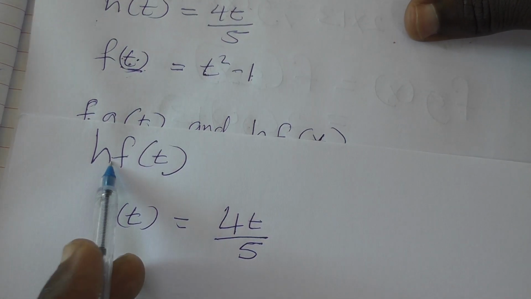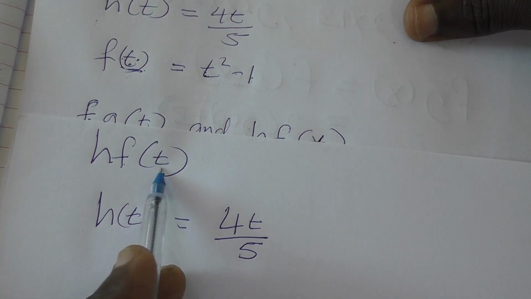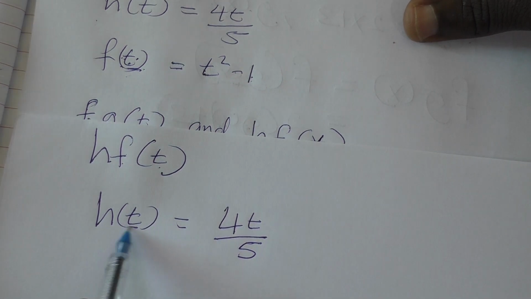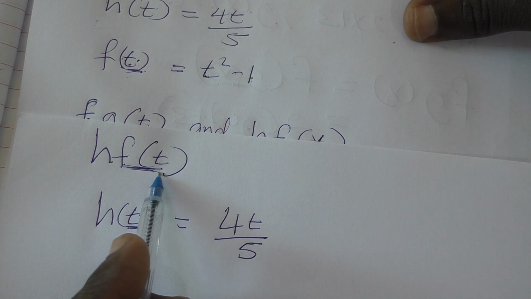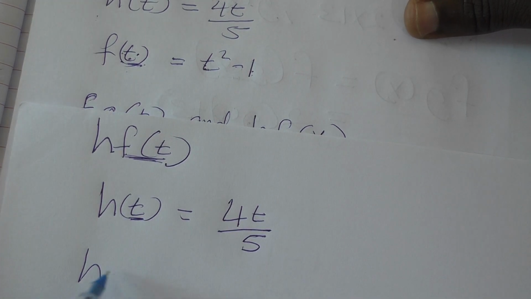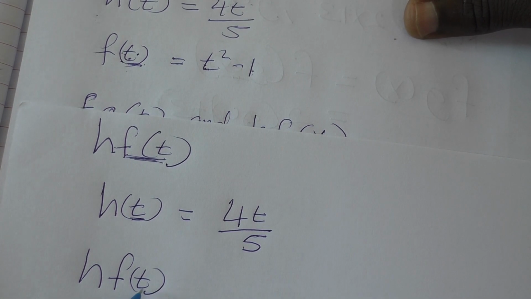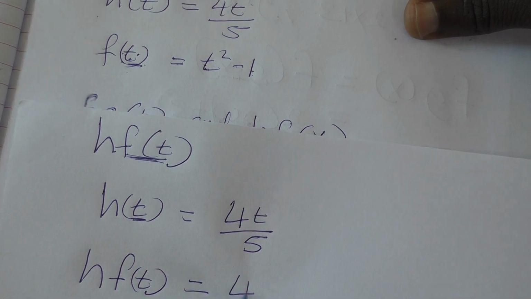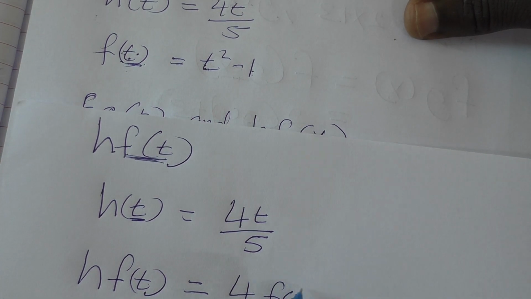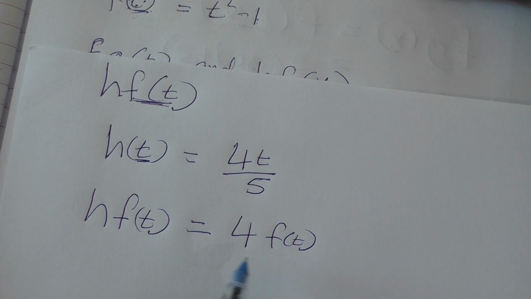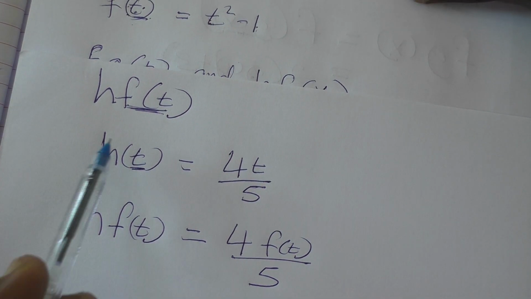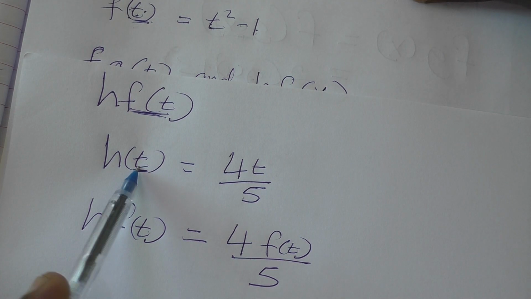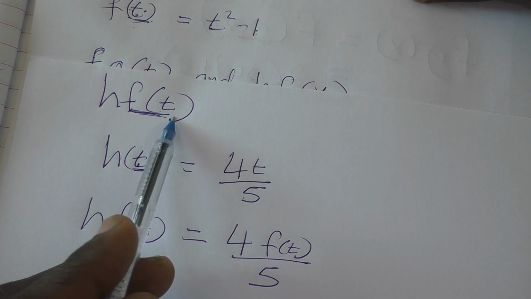Meaning that in hf of t, where we have t, we are replacing it with f of t. And therefore, hf of t is given as 4f of t over 5.